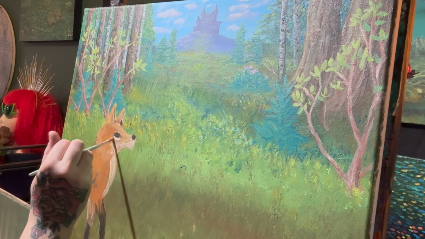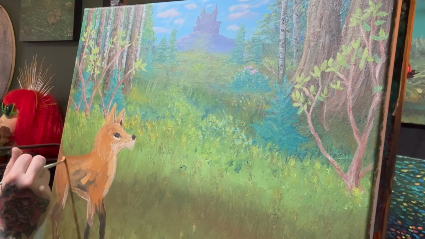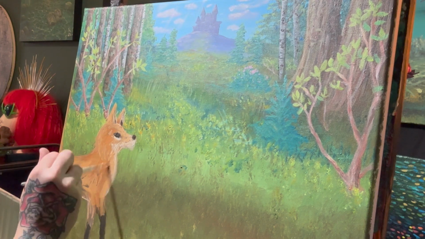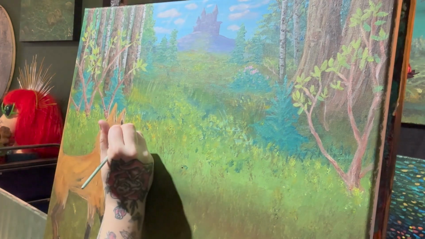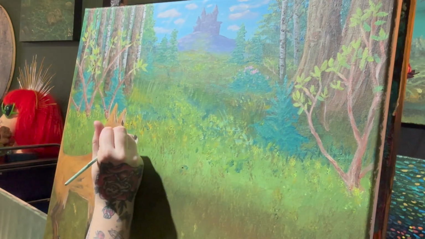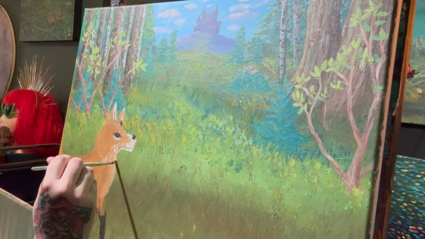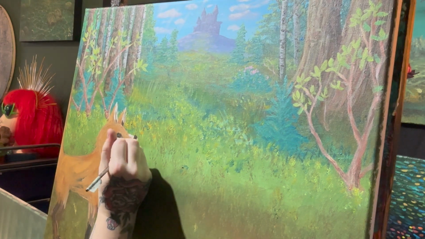With any creatures that have fur, there are a lot of layers that are needed. I really build up a lot of layers of reds and oranges and browns and tan colors and ochres and siennas, and you do need a lot of little individual brush strokes to make it look like fur. So this is something I worked on quite a bit today, and I'm still not quite done actually.